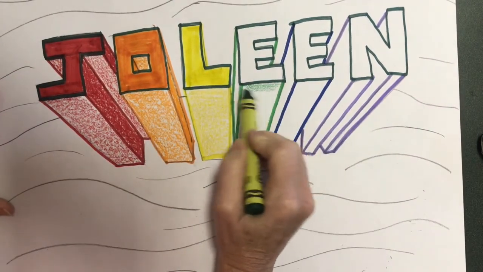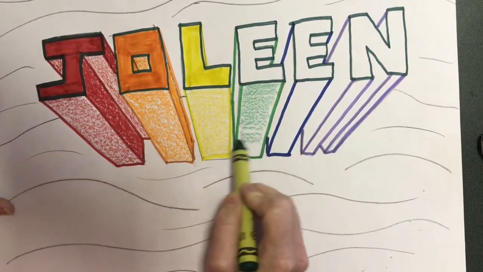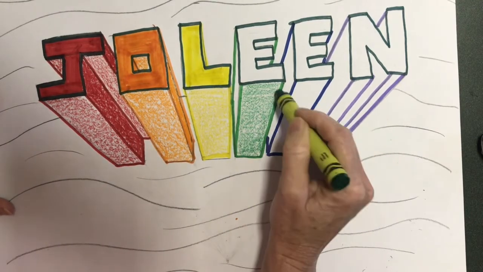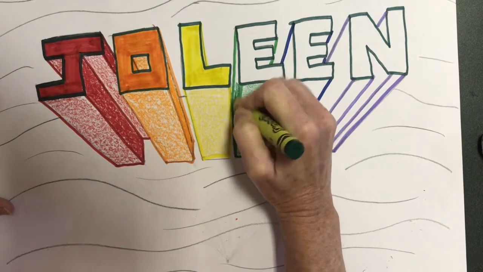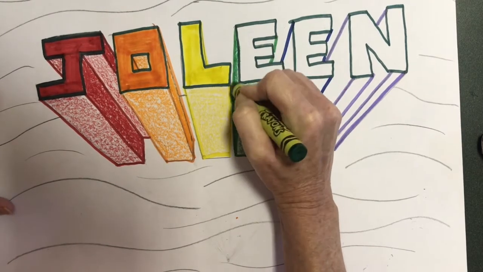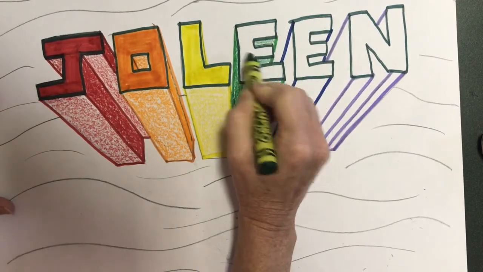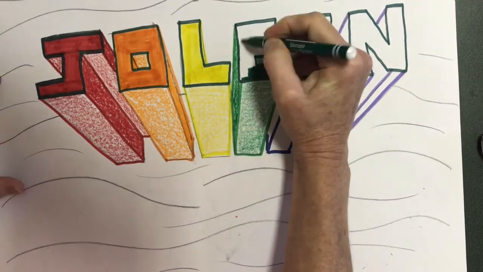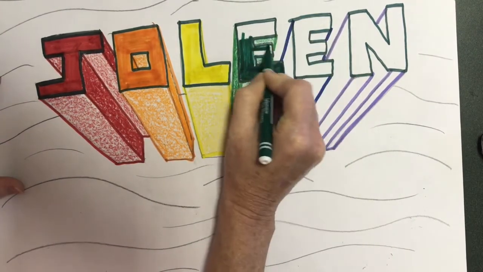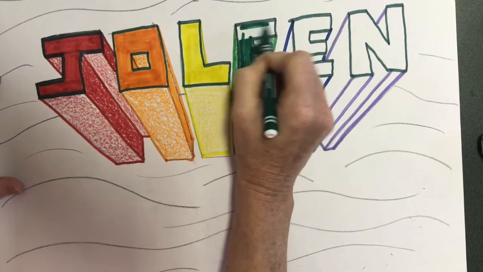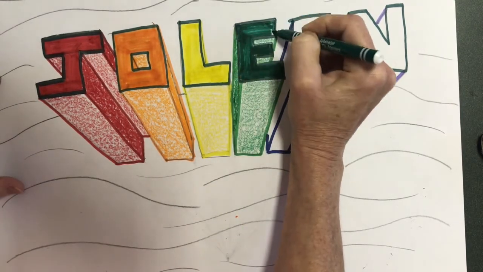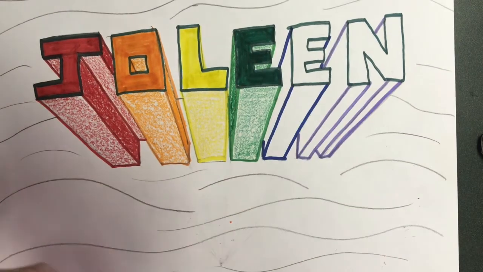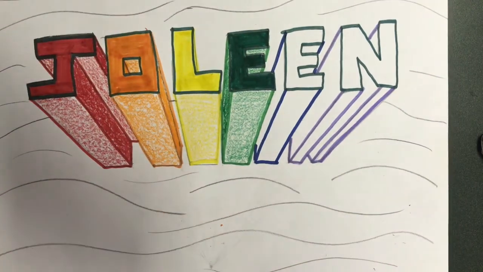I'll use a green crayon to create a light value of green for the bottoms of my E, and a darker value for the side of my E. Back to light, and a marker for the very, very dark front of my letter. Perfect. I like the contrast between the darks and the lights.